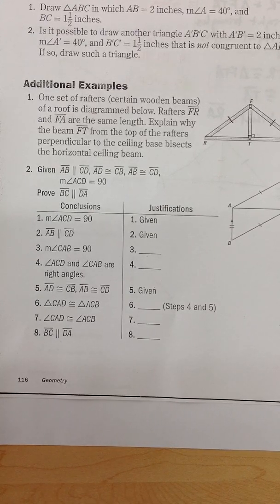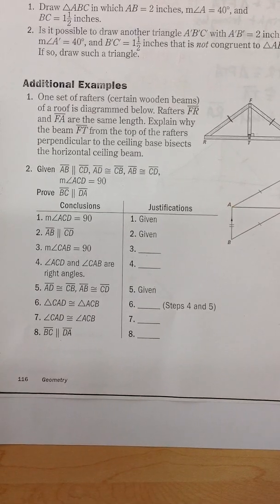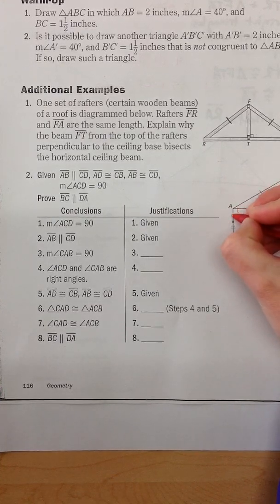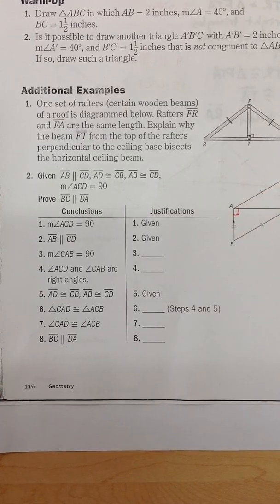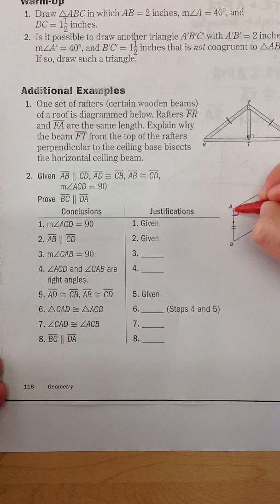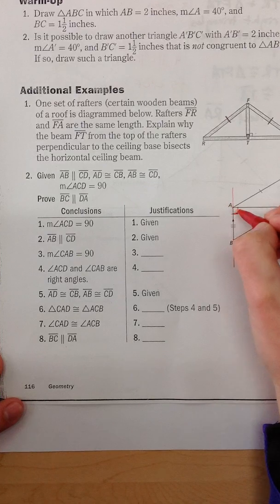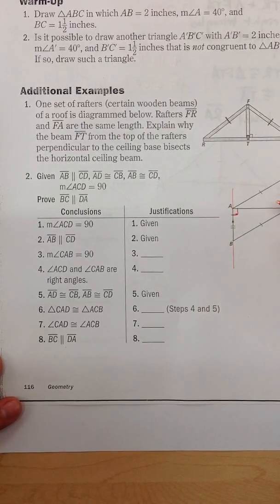Alright, so going through here, first one, ACD is 90 degrees. Well, that was given to us up in the problem. Next one again is a given one where you've got segment AB is parallel to segment CD. Okay, so now this one, we are saying that angle CAB is also 90 degrees. Okay, so reason we know this, if I extend these lines out here a little bit, it's kind of like this, and extend, which one do I have to extend here? It's got to be this one.